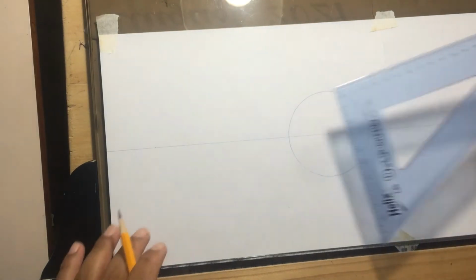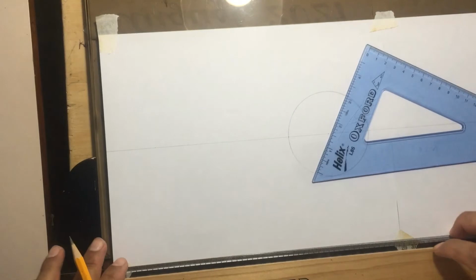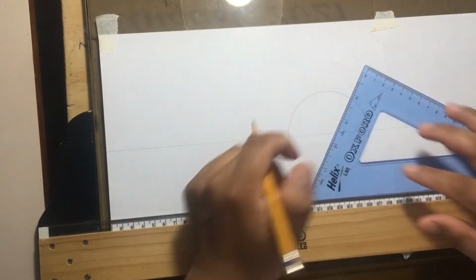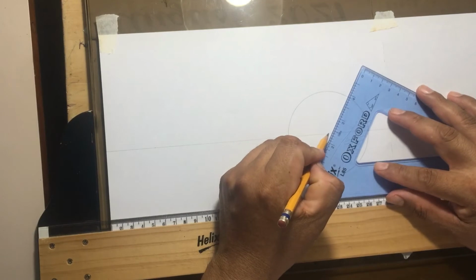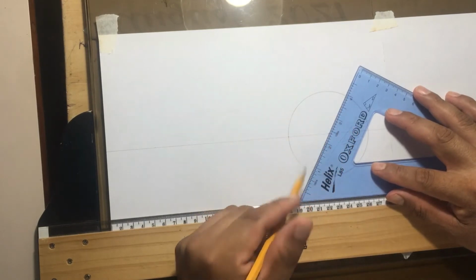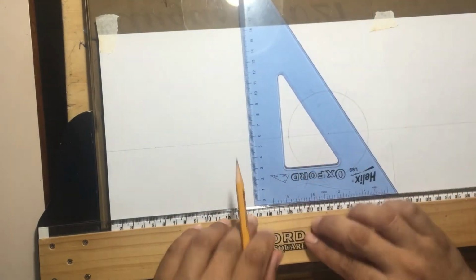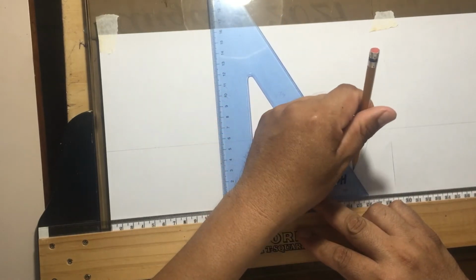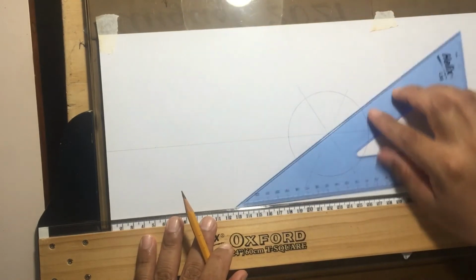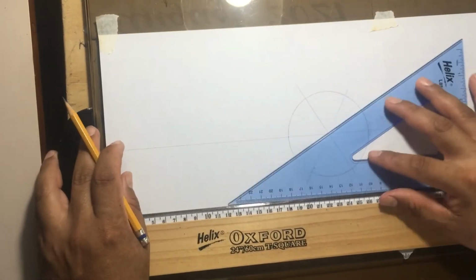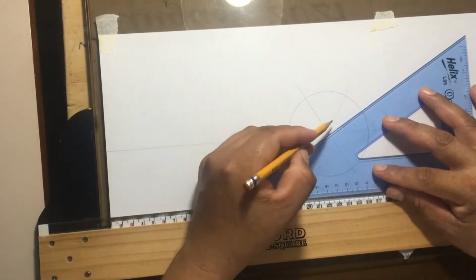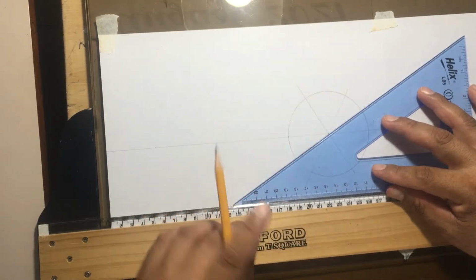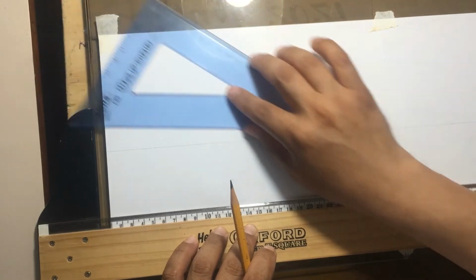Having drafted, I need to divide the circle now into 12 equal parts. Concepts that you learned in second form, if you don't know, then I suggest you practice, because you will always get dividing a circle into 12 equal parts.